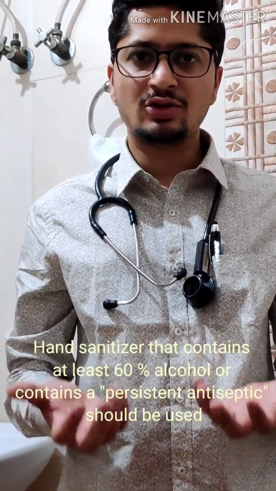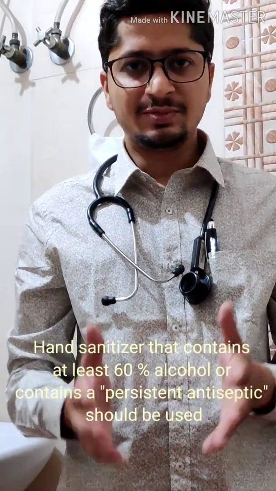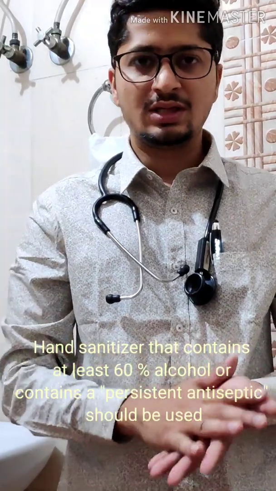One thing to remember: whatever soap or liquid you are using as a sanitizer should contain at least 60% alcohol to kill these germs and to sanitize properly.